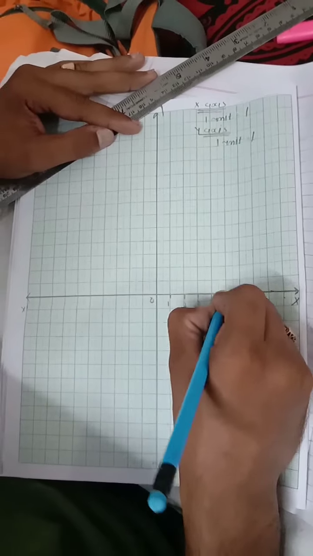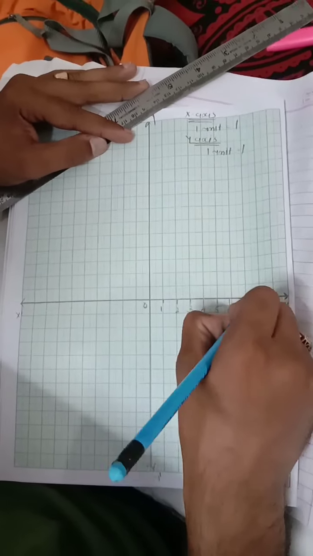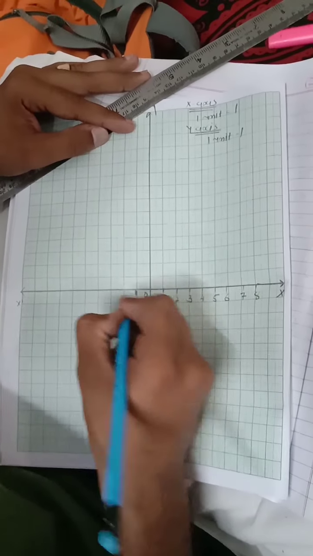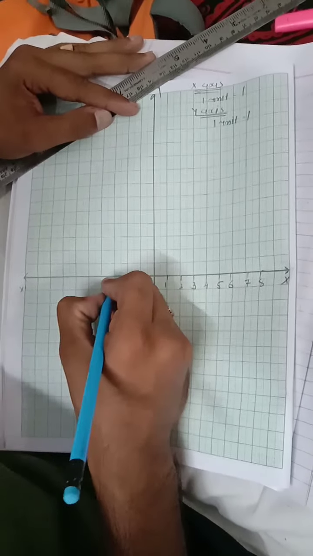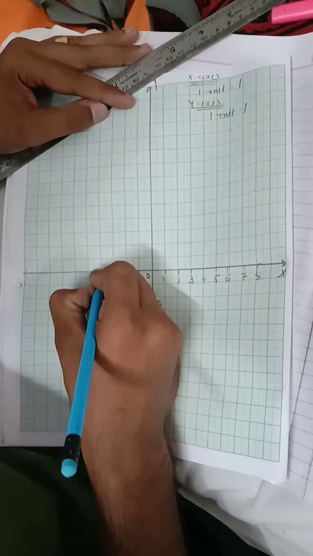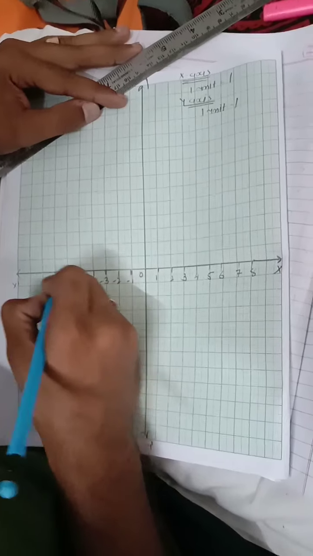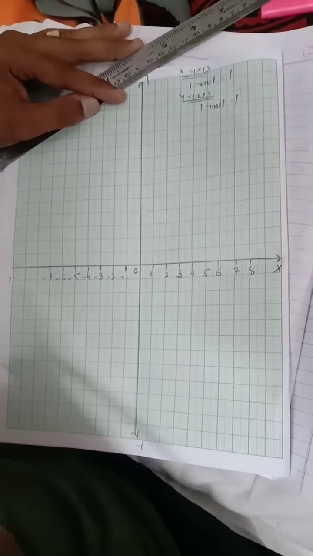1, 2, 3, 4, 5, 6, 7, 8. Here -1, -2, -3, -4, -5, -6, -7 and so on.